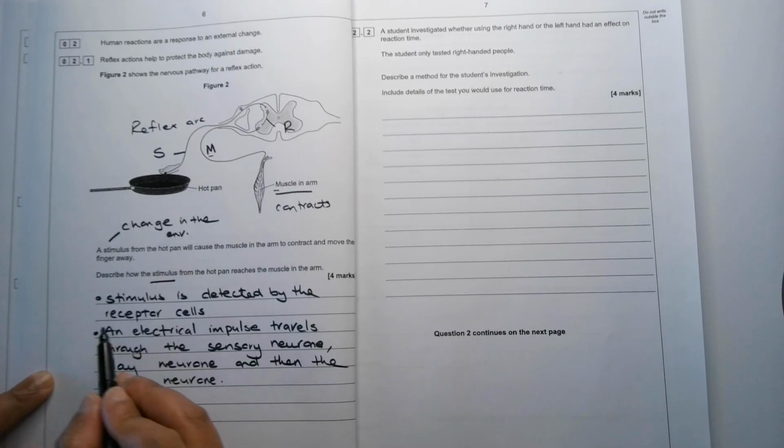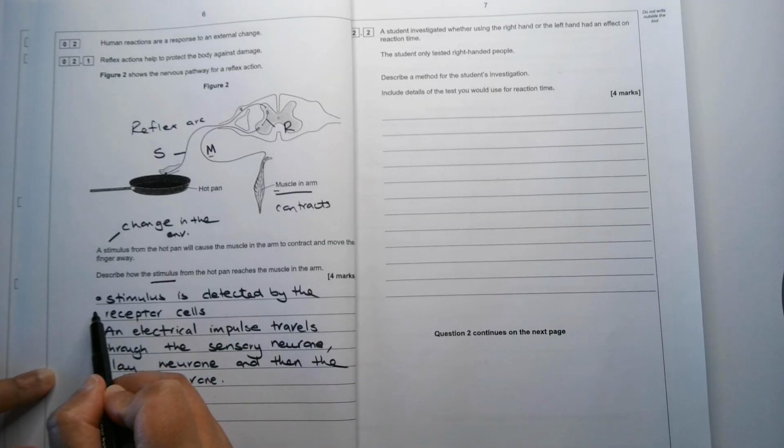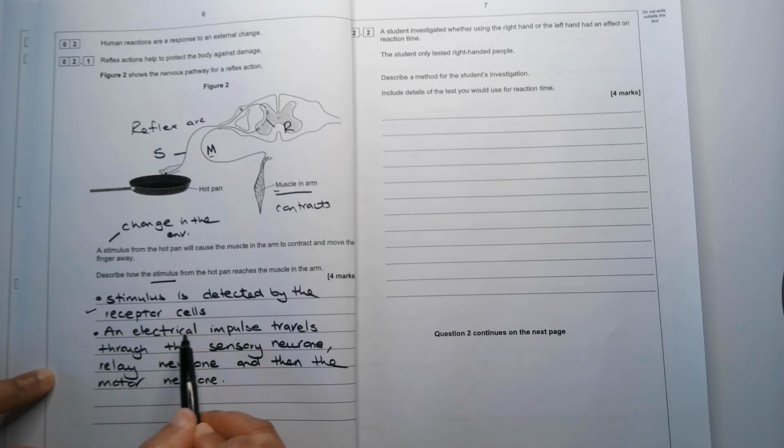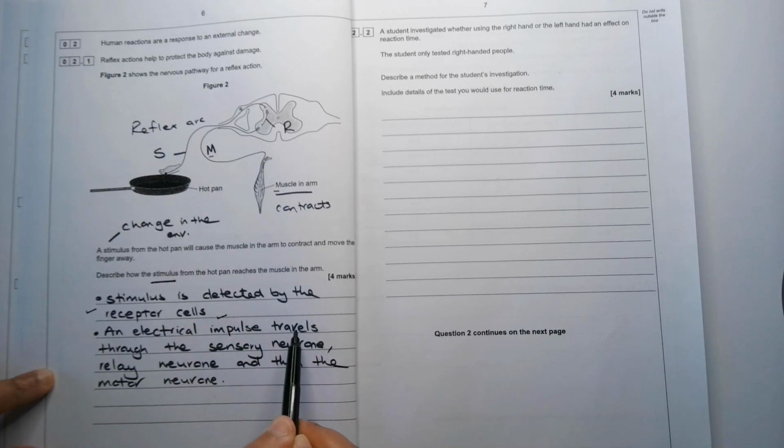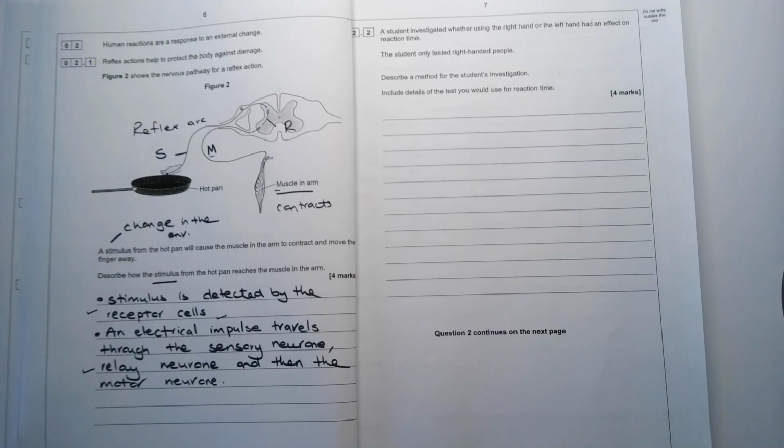So far, I should get 3 marks. So this bit here, that's 1 mark. Electrical impulse, 2nd mark. Travels through the sensory relay motor, that's my 3rd mark. And then there's a 4th mark. And for the 4th mark, you can say that they are synapses.